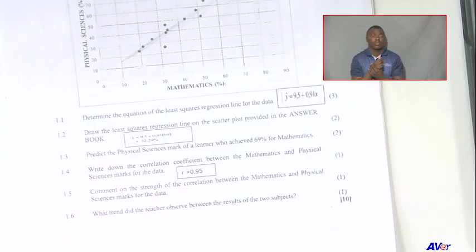So let's quickly have a look. Is it positive or negative? It's positive 0.95. Is it close to 1? Yes, it is close to 1. So it's a positive, strong correlation. Is that clear? If there was a negative 0.95, it's a negative strong correlation. If it's around about 0.5, it's moderate. If it's close to 0, it's weak. Is that clear? So know how to interpret the correlation coefficient value. Next.